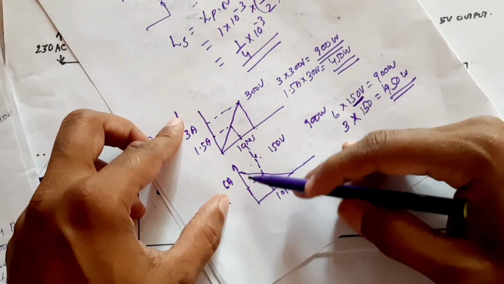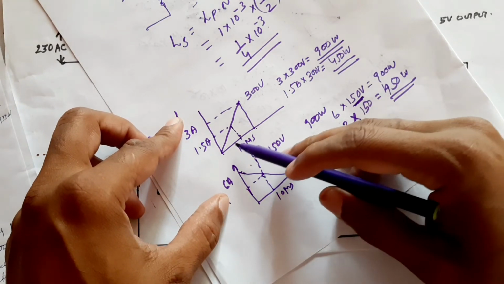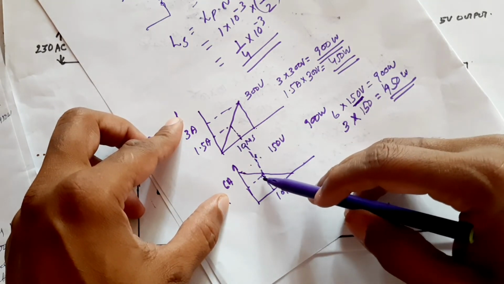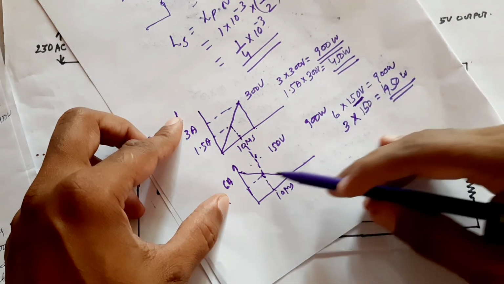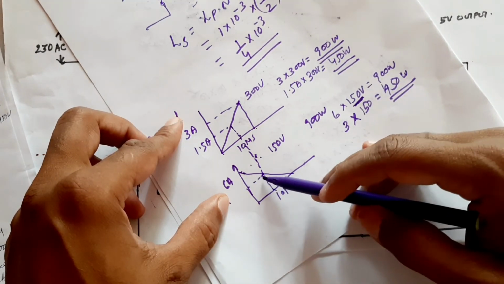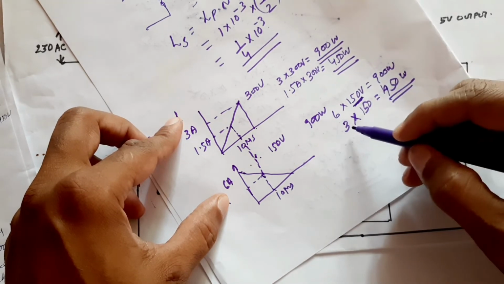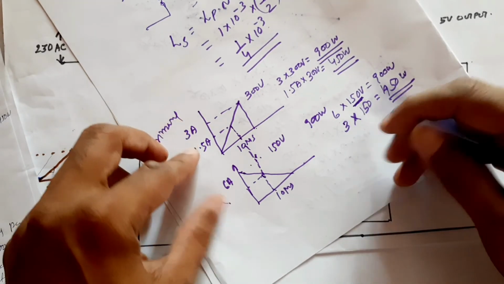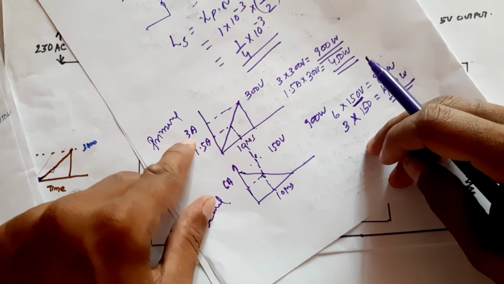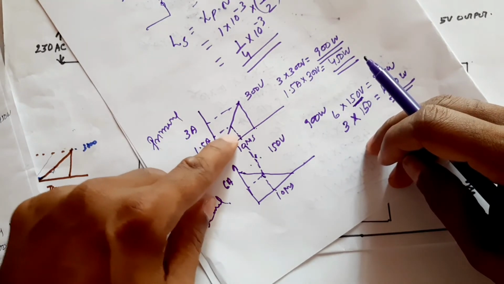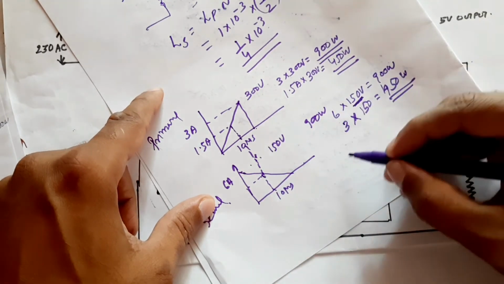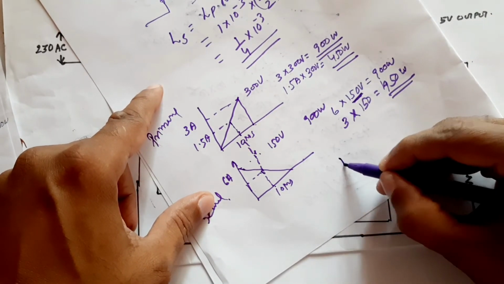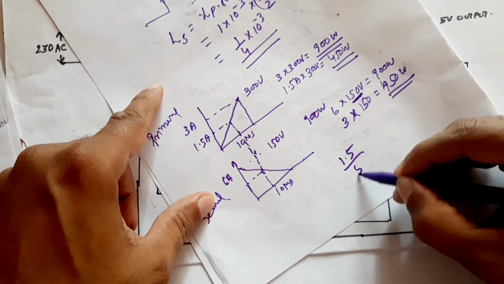And if we take a middle point, after 5 microseconds, half the time, what will the energy be? The current will be 3 ampere. On the primary side, the change is 1.5 ampere in 5 microseconds.